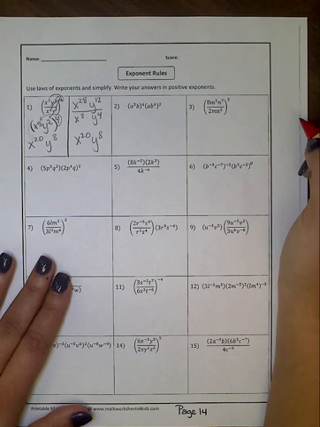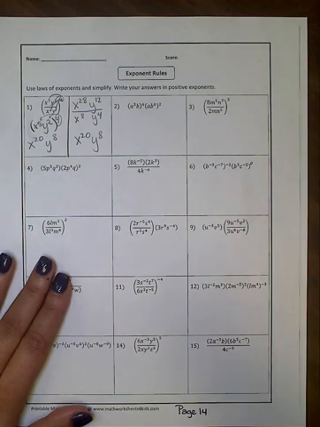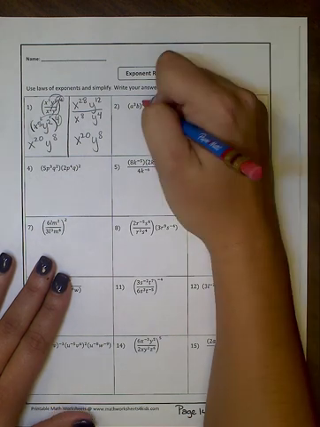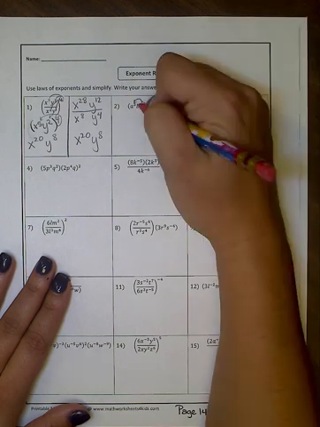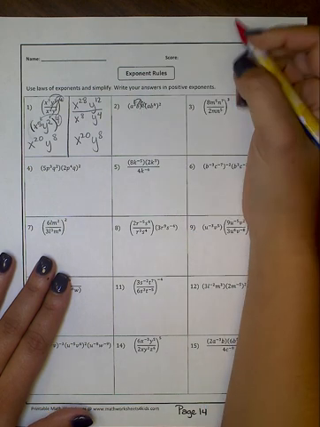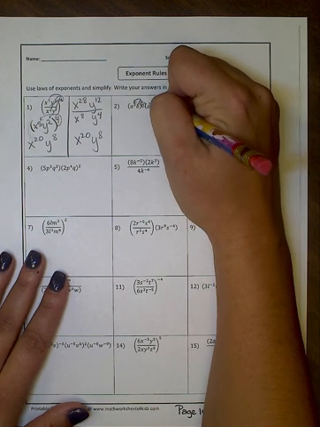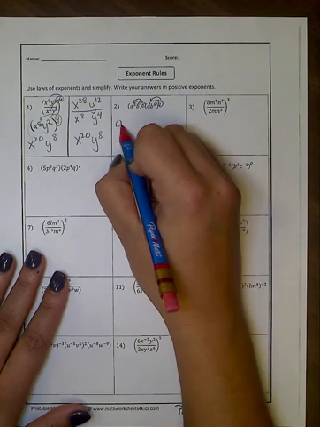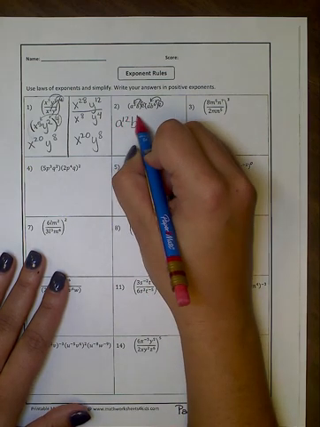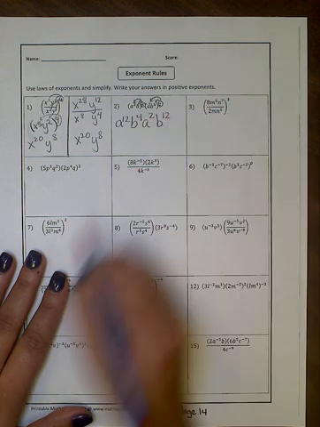Number 2, a to the 3rd times b raised to the 4th power, and a times b to the 6th quantity raised to the 2nd power. Take the 4, multiply it times the 3. Because b doesn't have an exponent, I know there's an exponent of 1. It'll get multiplied again. A has a power of 1, so I'm going to take the 2 and multiply it to the 6 and to the 1. A to the 12th, b to the 4th, a squared, b to the 12th.